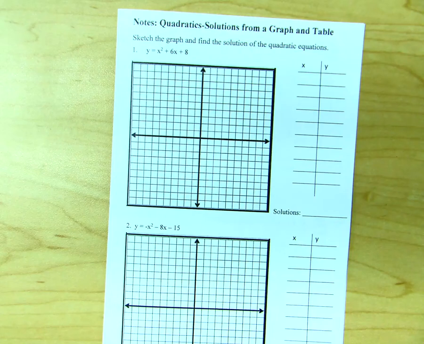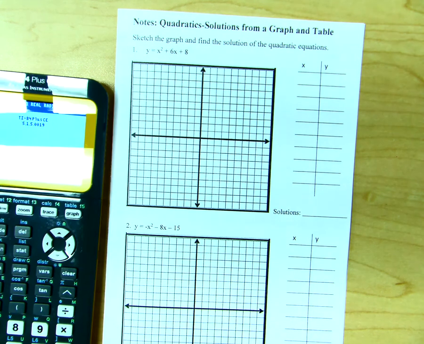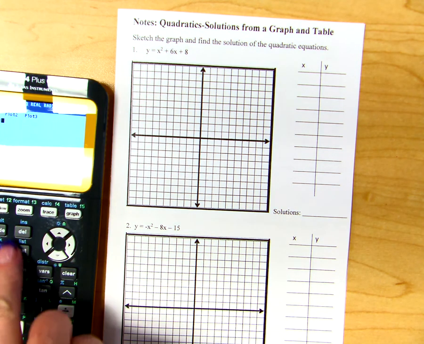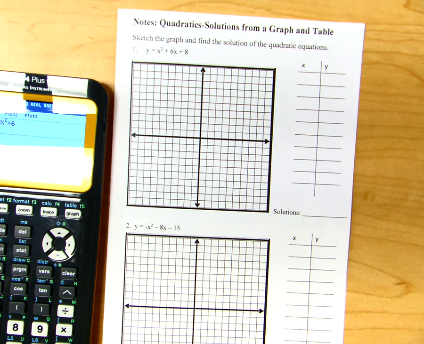Hello students, in this video we're going to be looking at finding solutions to quadratics from either a graph or a table. So first off, they give us y equals x squared plus 6x plus 8, so I'm going to use the calculator to create a table of values.